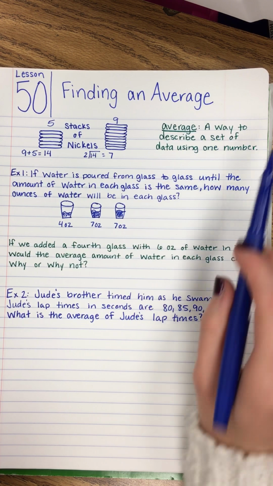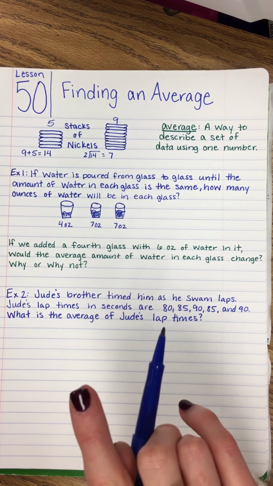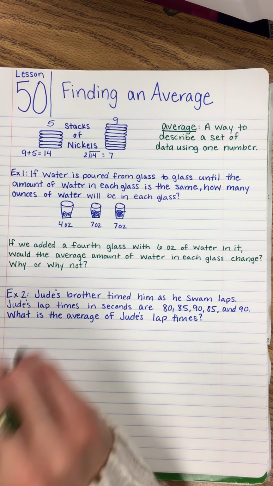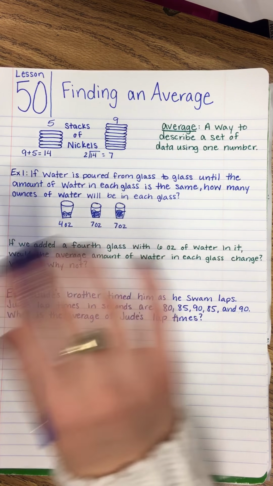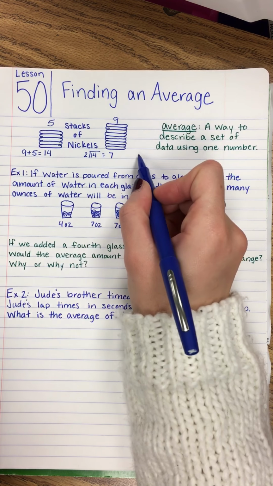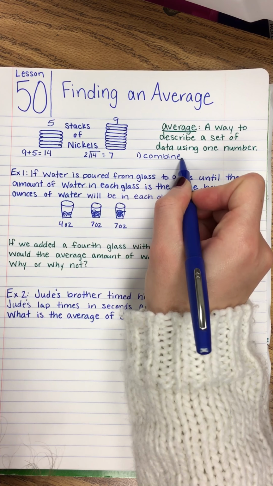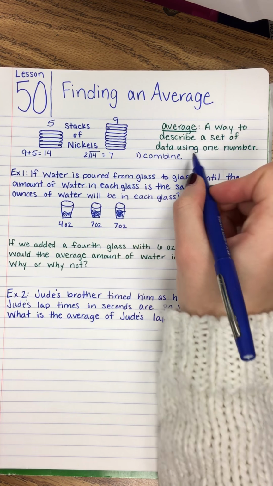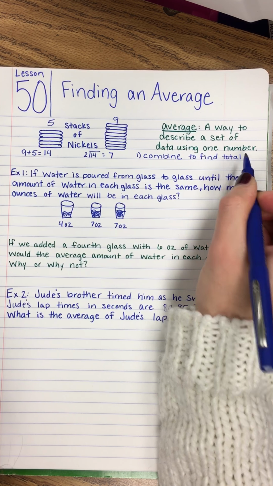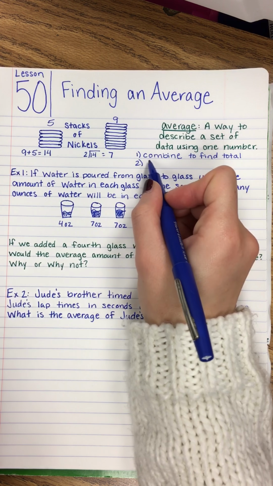The average is a way to describe a set of data using one number. So you'd have an average of 7 nickels, even though one stack has 5 and one stack has 9. The average is 7 in each stack. So the first thing you do is combine. Step 1 is combine to find the total. And step 2 is to separate the total into equal groups.